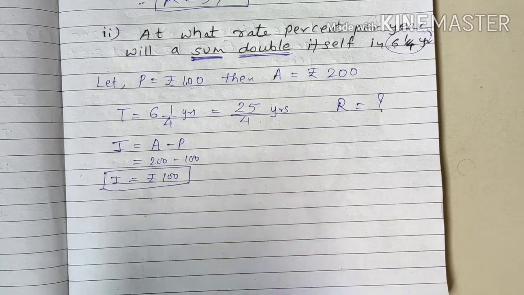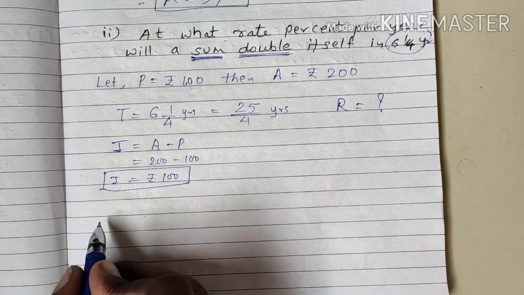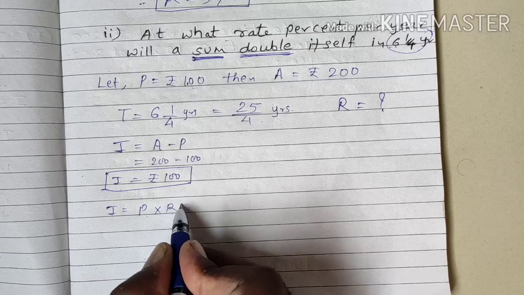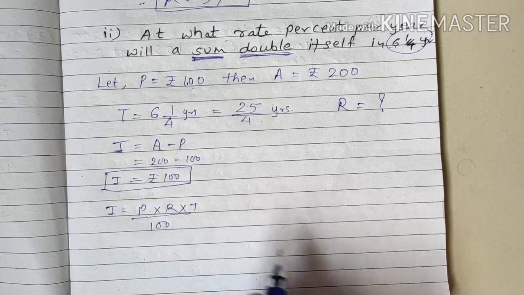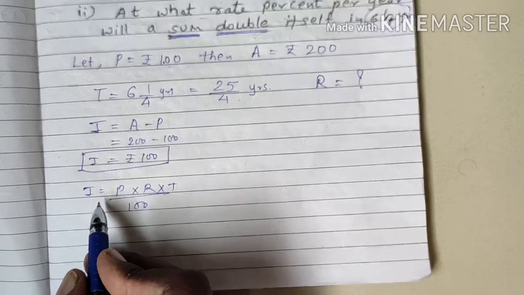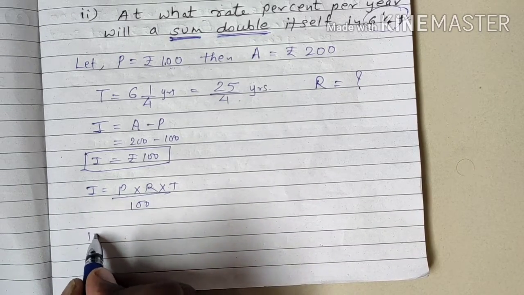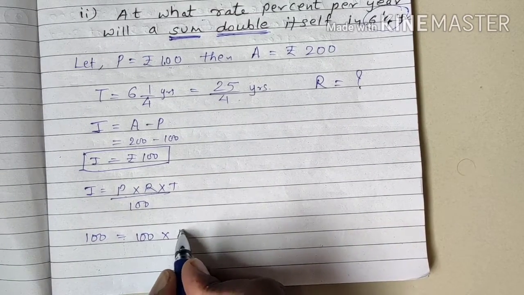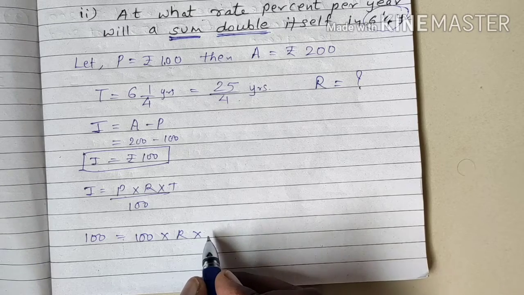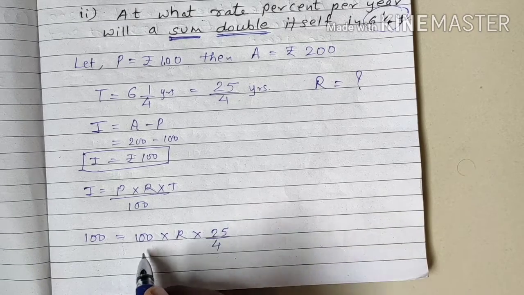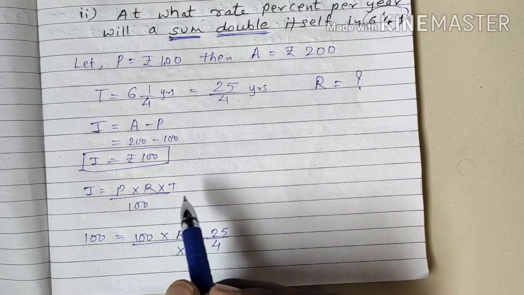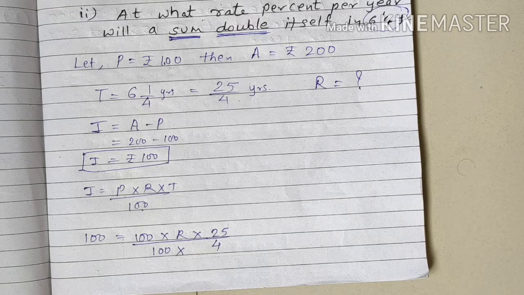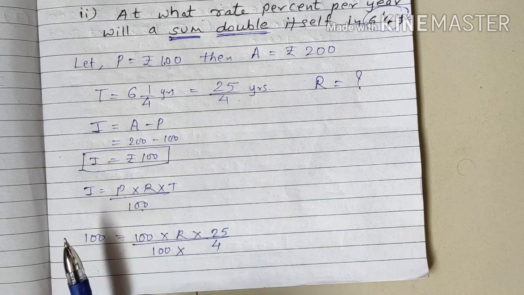Got it? Once we get the value of interest, another formula to calculate the interest is P into R into T upon 100. Right? So to calculate the interest, we have 100 here. Principal. What is the principal? Rate of interest unknown to us. Time 25/4, and this 100 we can write here. Is that clear? Now what will happen here?